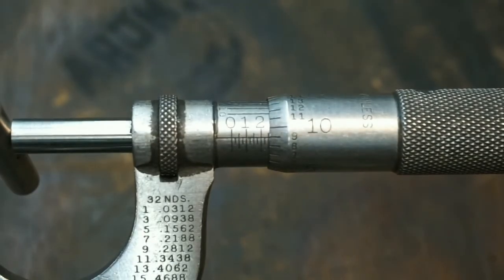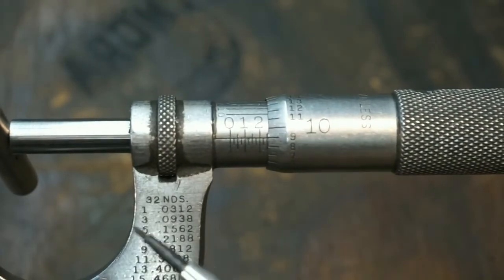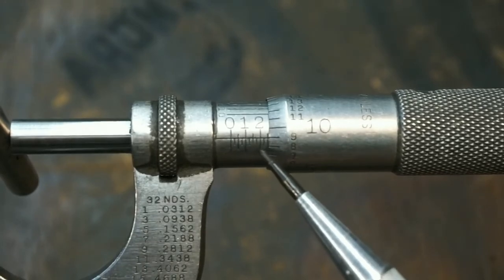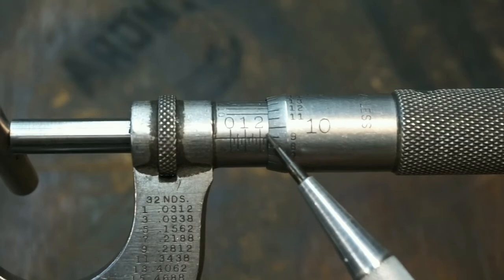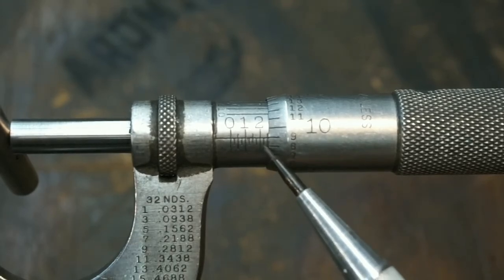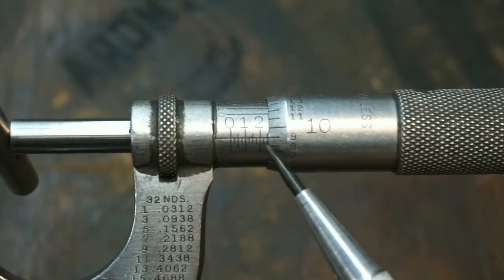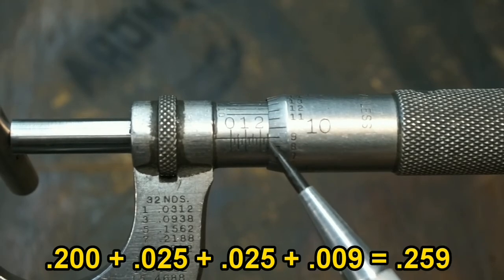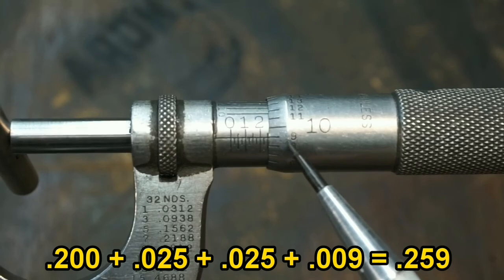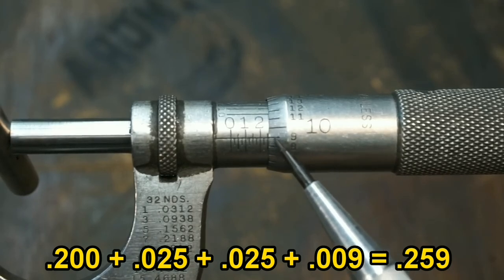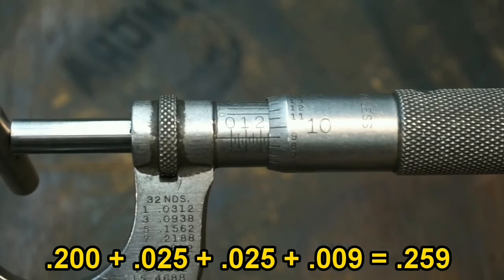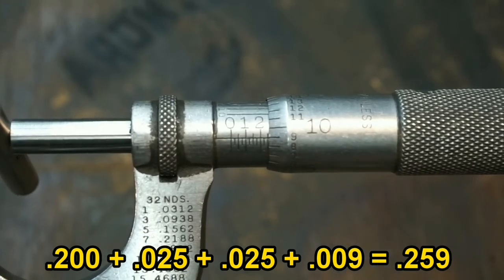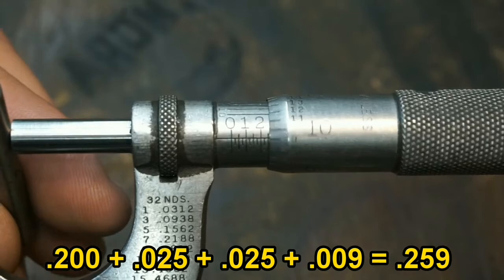So start with 2, because you know you've already passed the 2. All right, you can look at the top line and see that we're at the 50, but if you count the bottom, you know that you have 2 lines that you've passed, so 25 and 50. So you have 200 plus 50 plus 9, because you see the line, the 9 is lined up with that line right there. So we are at 259 thousandths measuring the diameter of this pin right here.